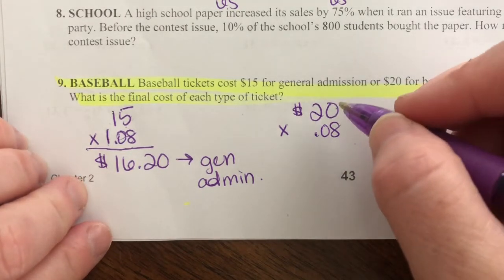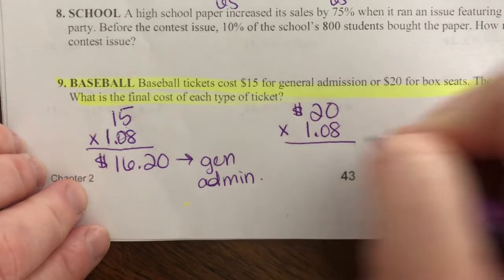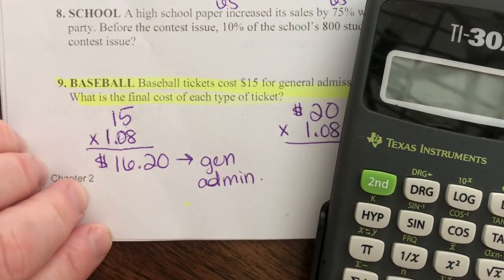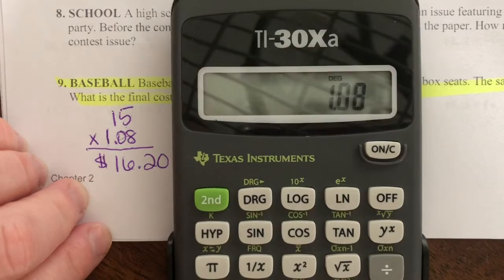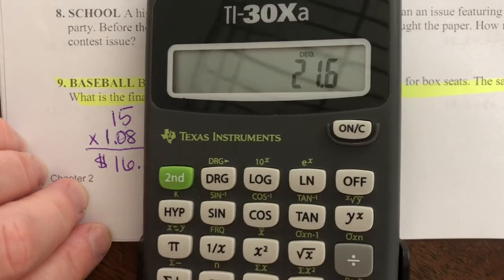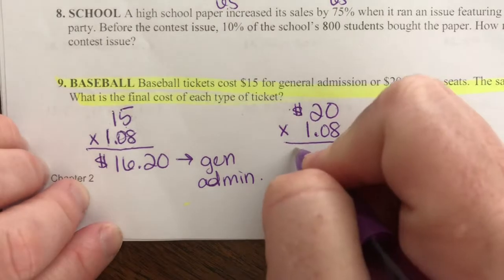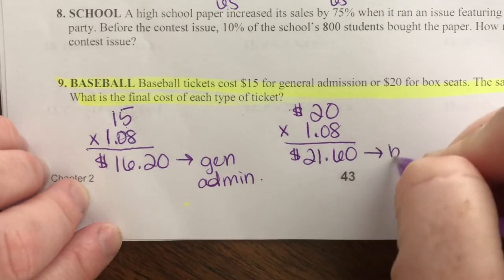I also want to add it on to the $20 ticket. So I'm going to put a 1 in front here. And if I multiply 20 times 1.08, I get 21.6, which is $21.60. And that's for box seats.